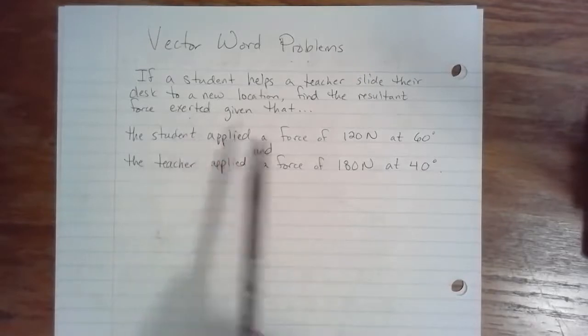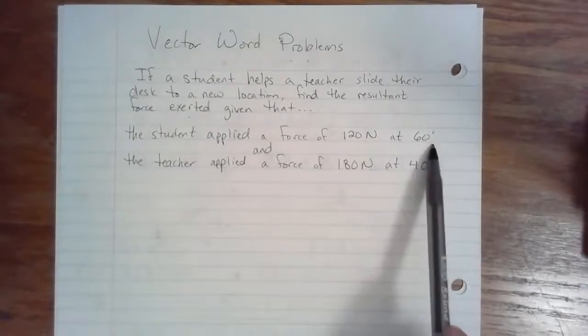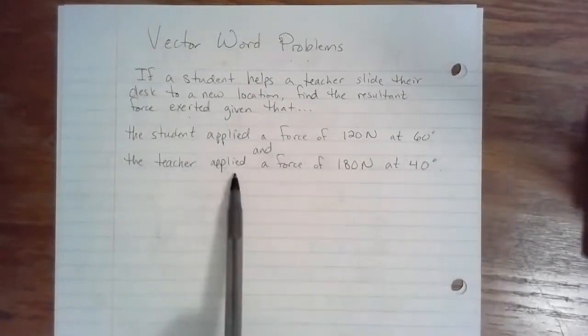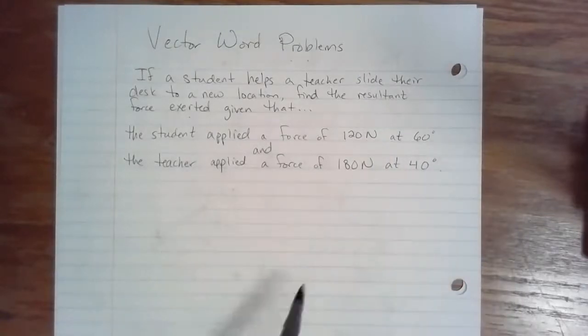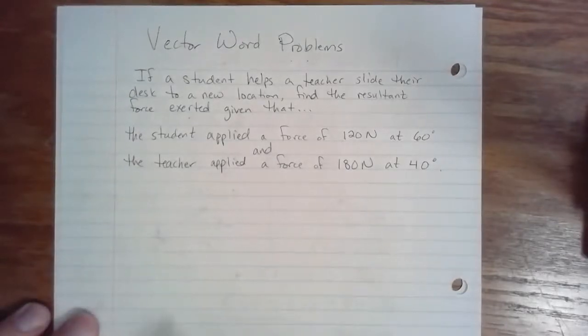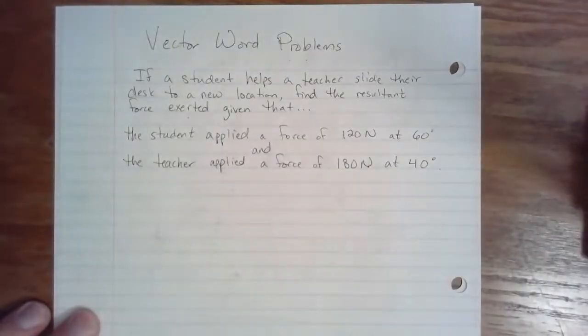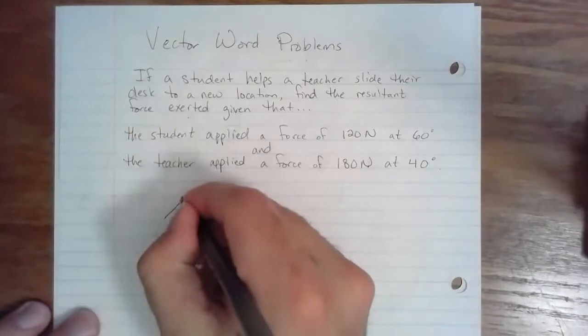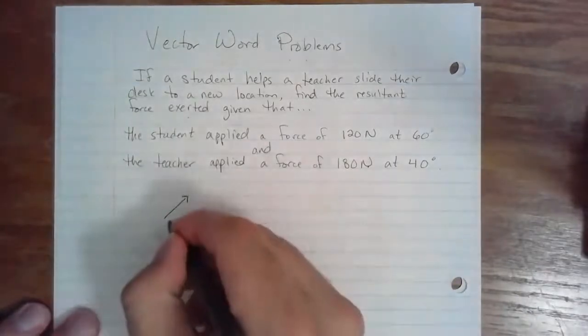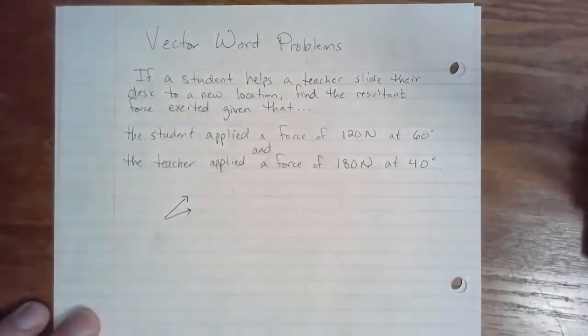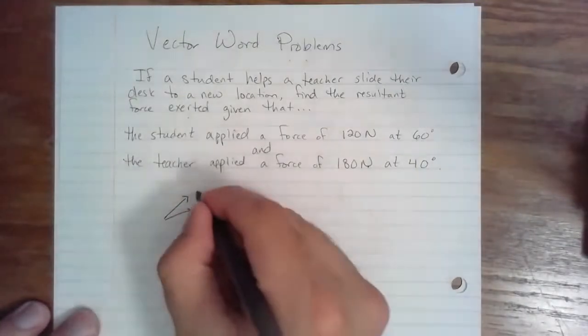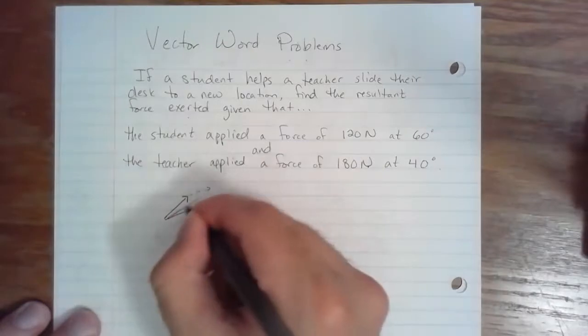It says the student applied a force of 120 newtons at 60 degrees, and the teacher is applying a force of 180 newtons at 40 degrees. In general, let's say that these forces resulted in an exact displacement of some kind. The student is pushing in this direction, the teacher is pushing in this direction, and when you combine these, your actual resultant force would be something here in between.